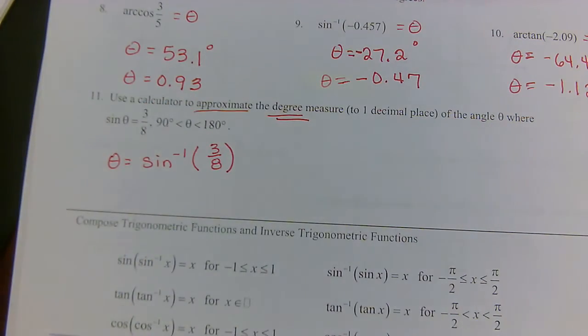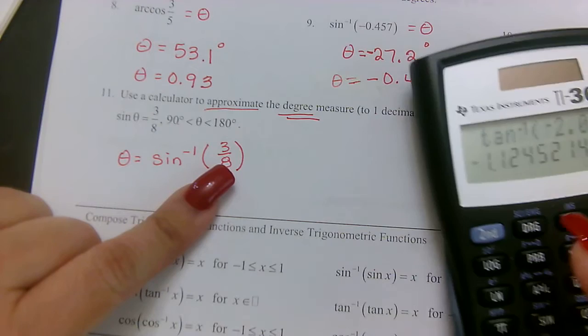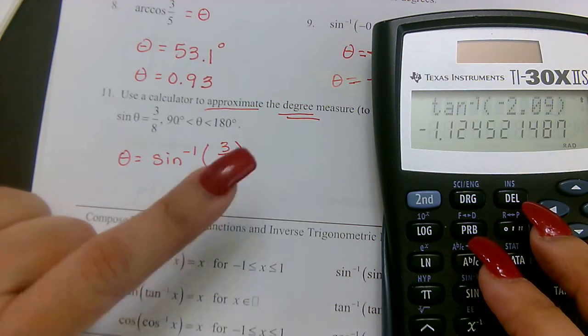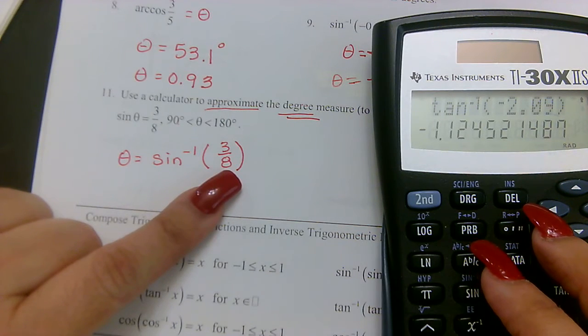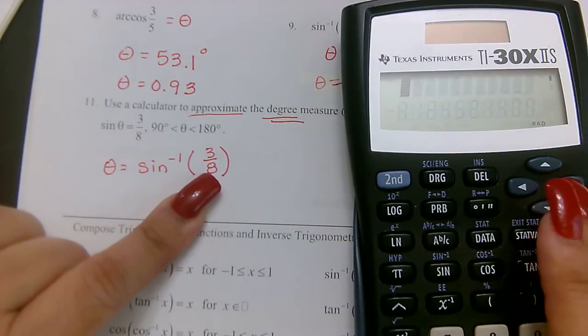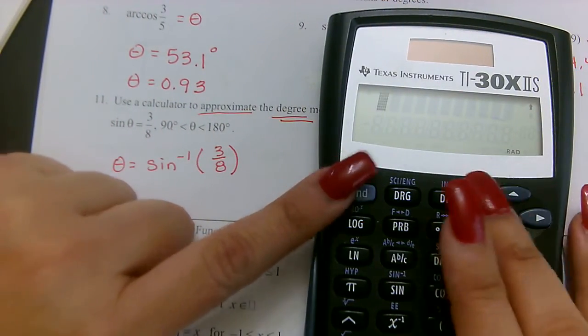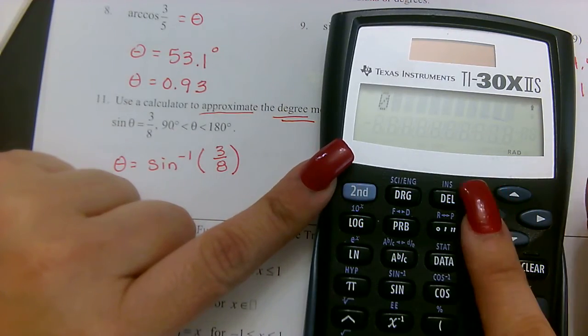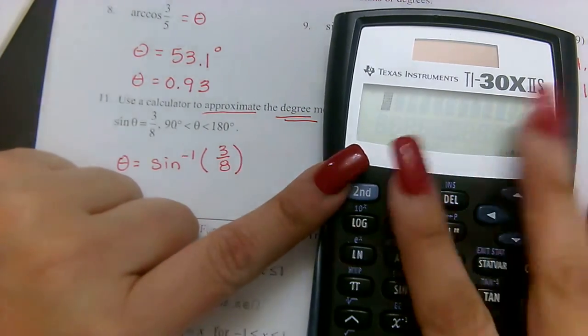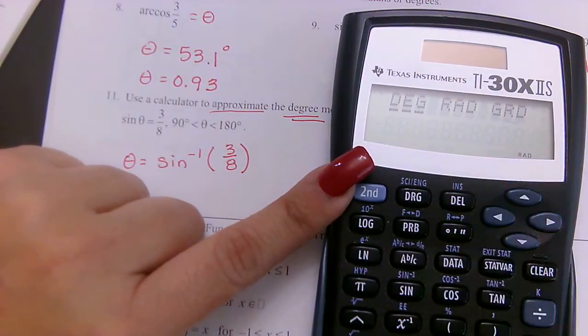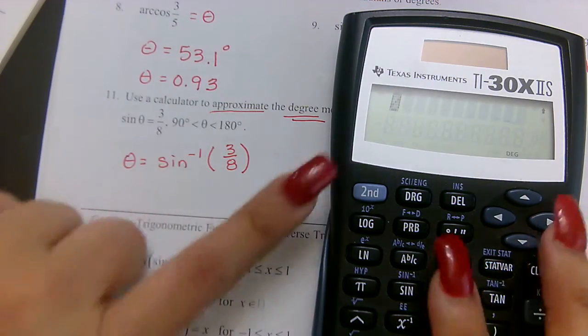Okay? Now remember, technically in this quadrant, we're going to get an answer in quadrant 1 because those are the original restrictions. So what I'm going to do here is make sure I'm in degree mode. Let me go ahead and change that now because we want degrees. And then I'm going to type in this information.